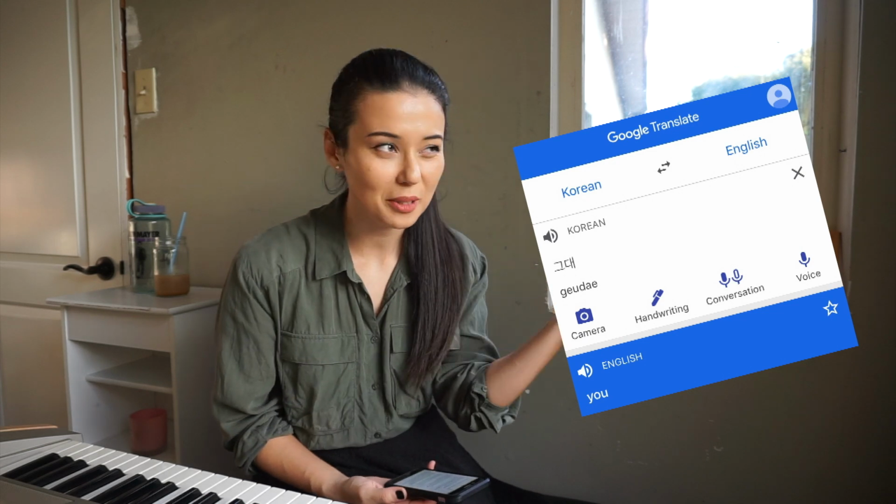First question, what does keudae and aiheyo mean? Keudae is actually a Korean word which means you. It just means you, except it's a lyric and it can't be spoken in conversation.